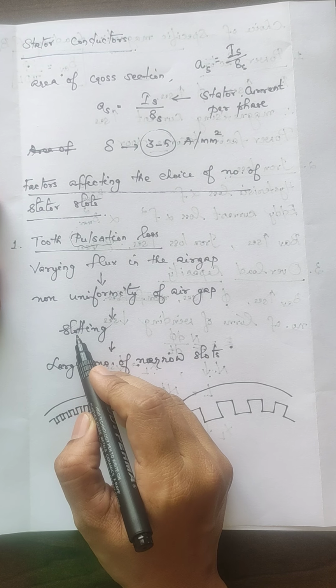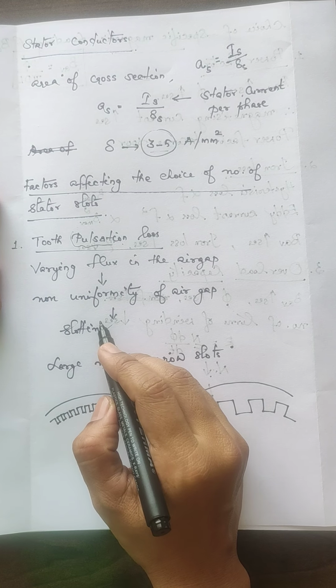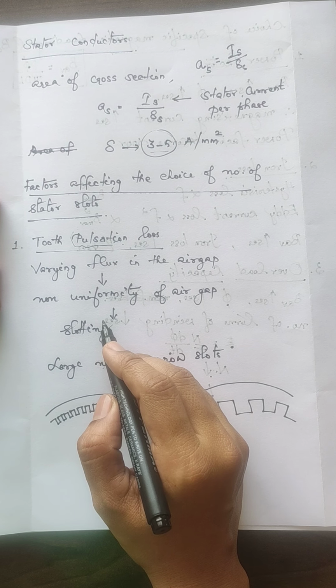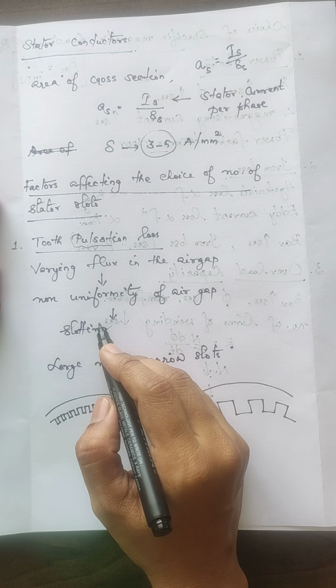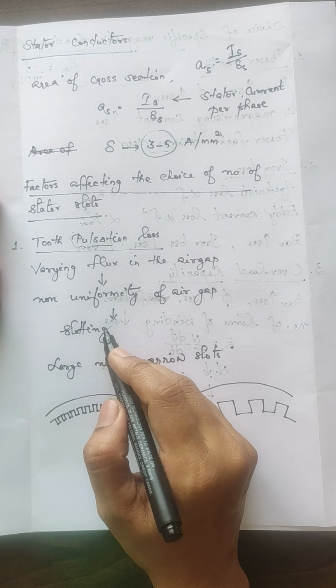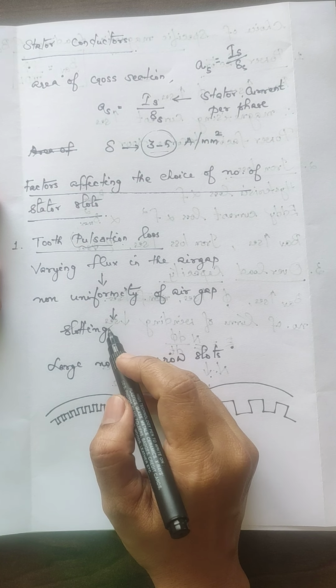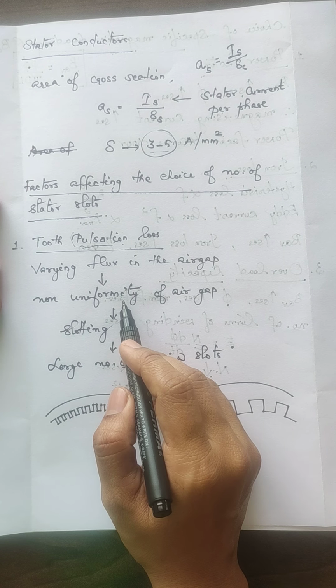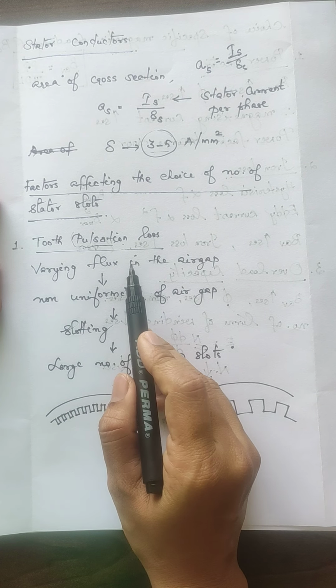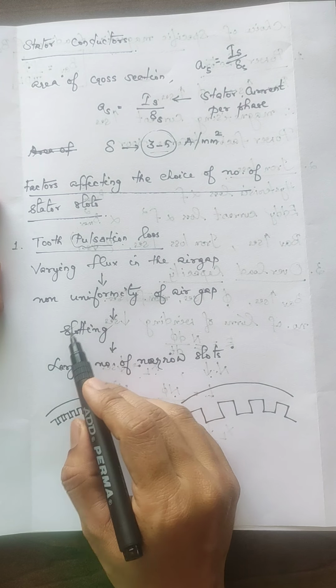It is slotting. The stator surface is not smooth; it consists of slots and teeth. Due to this slotting, the air gap becomes non-uniform and flux becomes non-uniform.